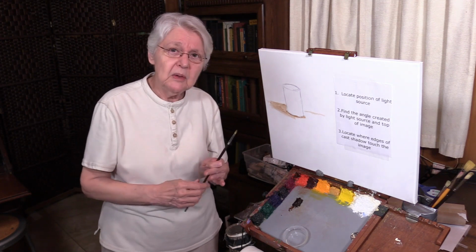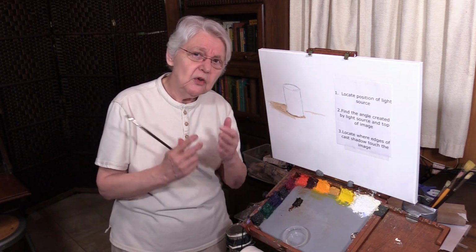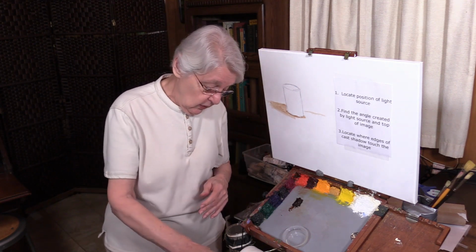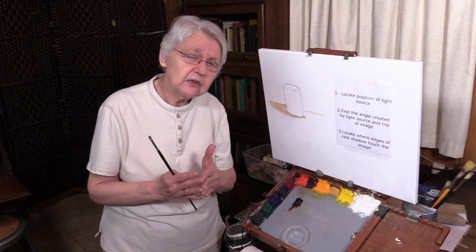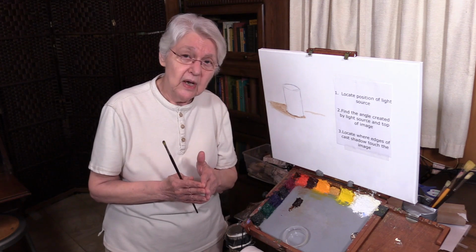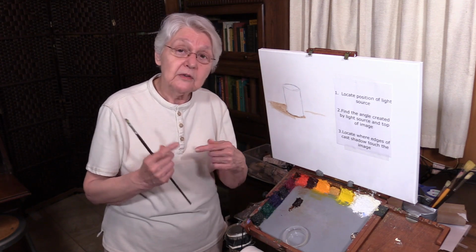I can give you all kinds of demonstration, but that doesn't really work until you actually get involved. So if you will do those things just with a simple paper towel roll, you're going to discover how to look for cast shadows, how to place them, and it's going to make it a lot easier.